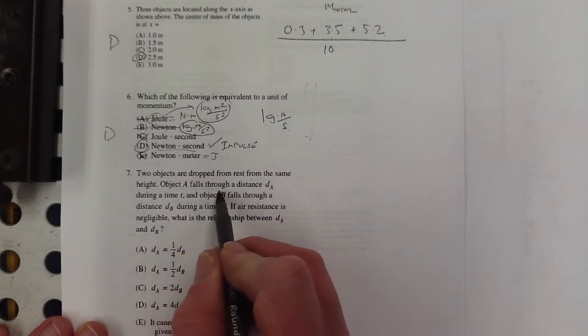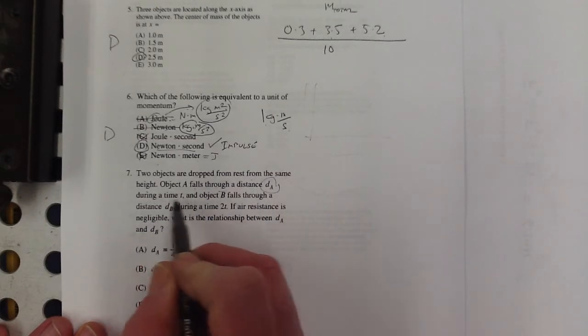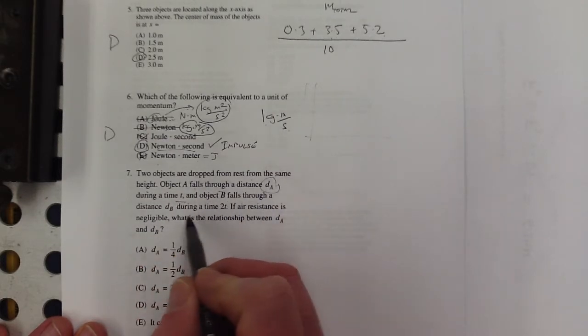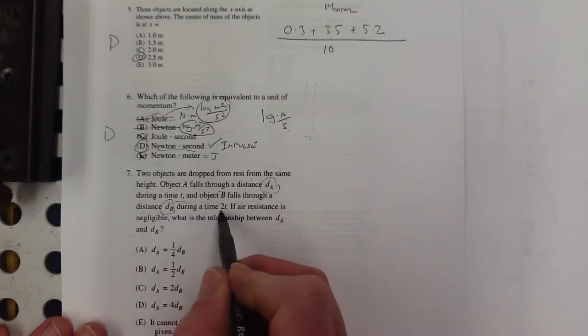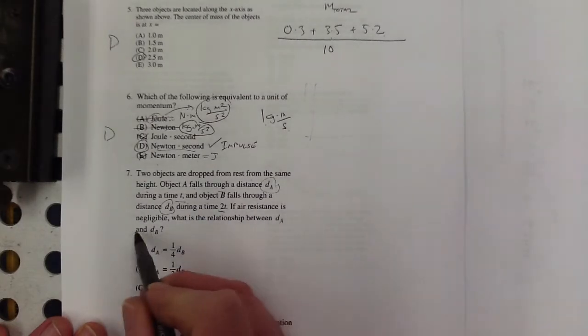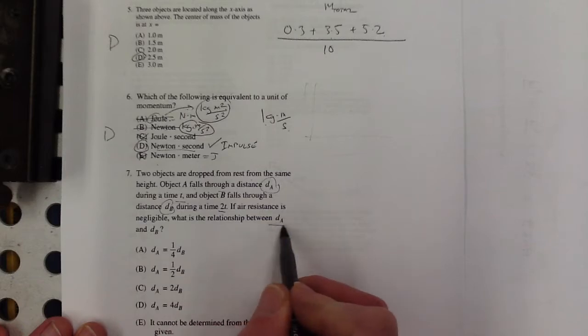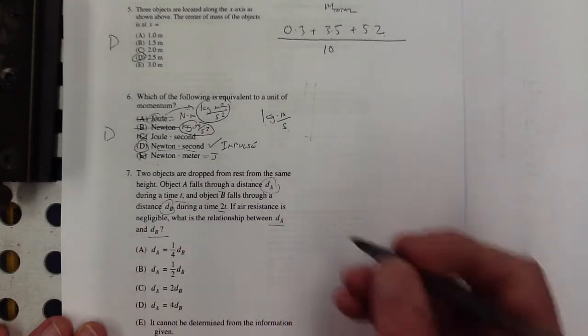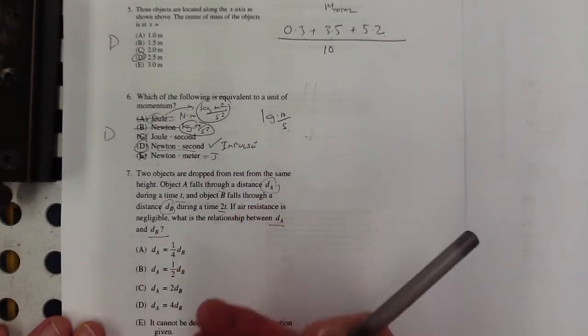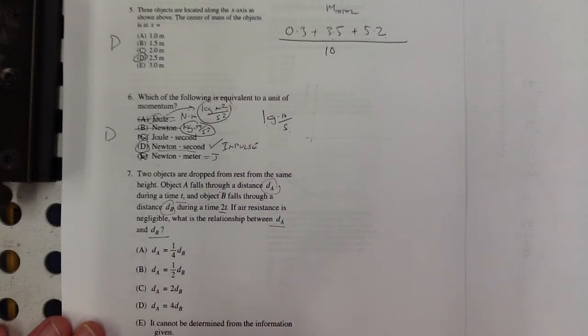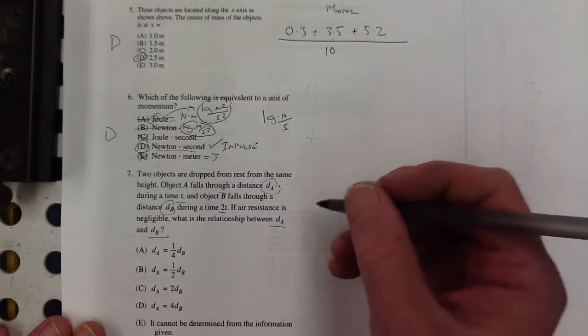Two objects are dropped from rest from the same height. Object A falls through a distance d_A during time t. Object B falls through a distance d_B during time 2t. If air resistance is negligible, what is the relationship between these two distances? Okay, so what we want to have is distances. This is an exercise in what we would call proportional reasoning.